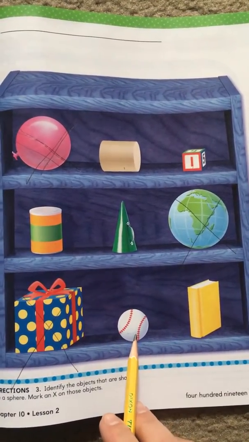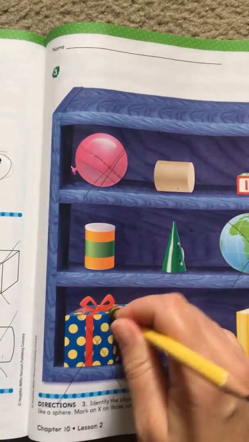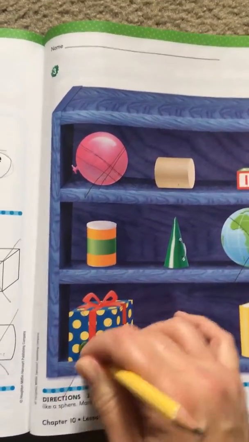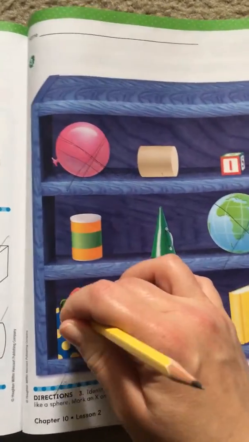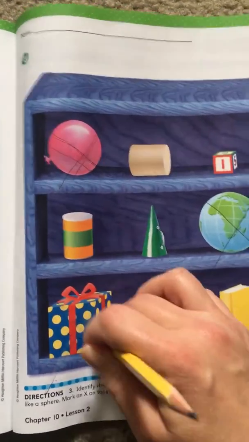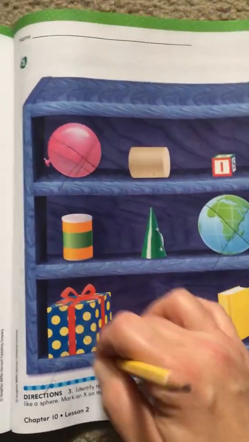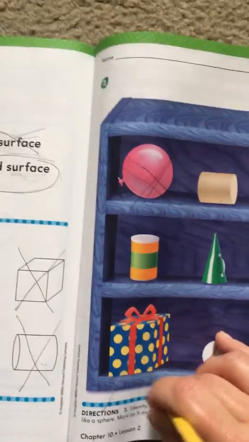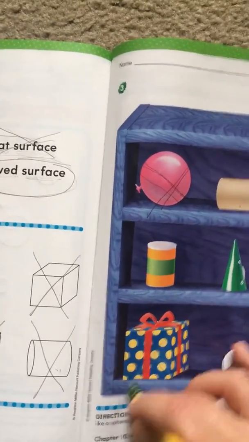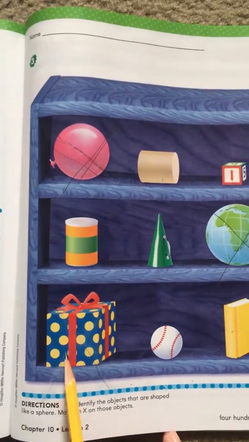Is this a sphere? Yes! Ooh, we shouldn't have, Mrs. Hall made a mistake. We shouldn't have crossed out the box. See, if you make a mistake, it's okay. Just go ahead and erase it. And remember, we're not crossing out the ones that are not. I'll have to get a better eraser later, but we're crossing off the ones that are spheres in this page. There we go. So we do not touch the gift.